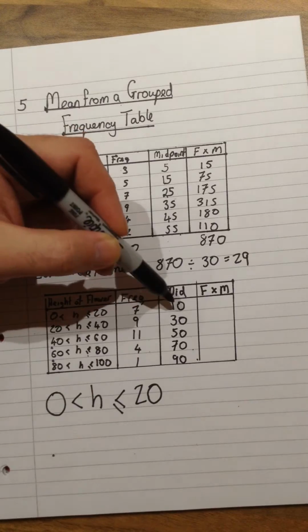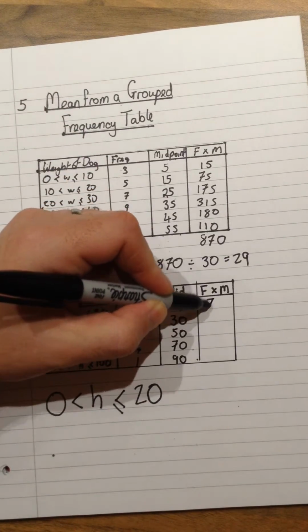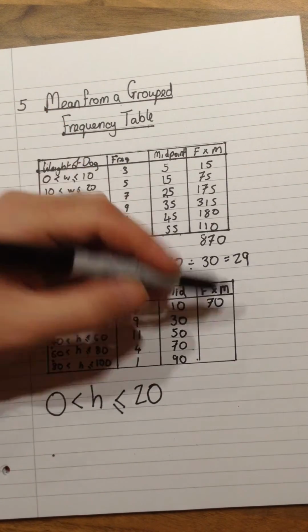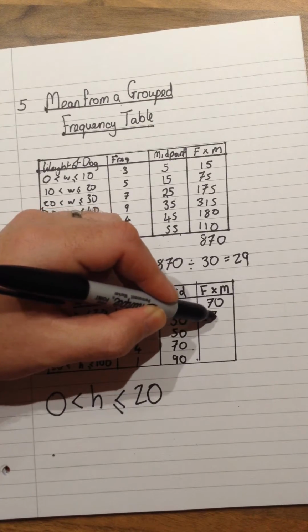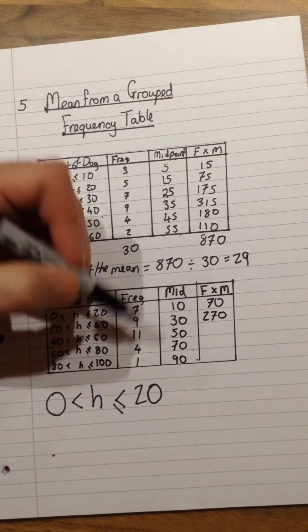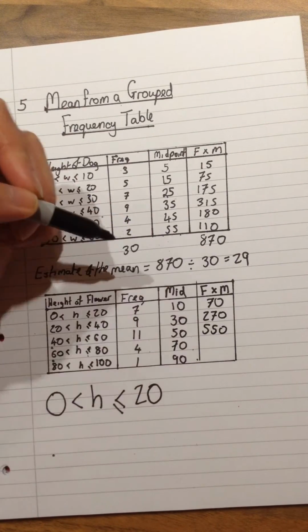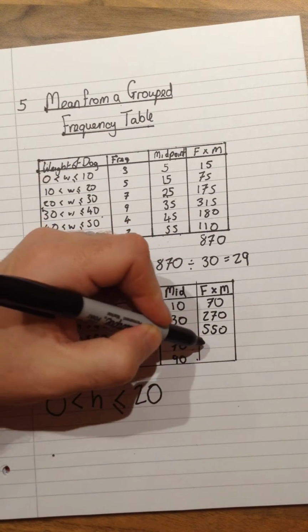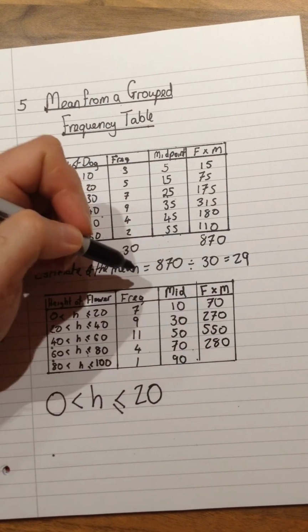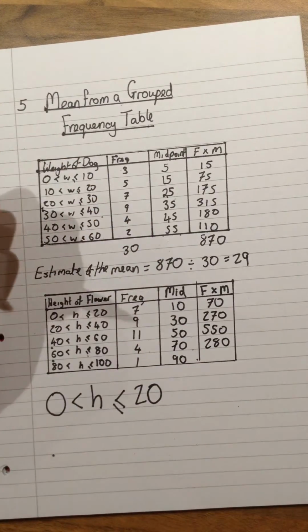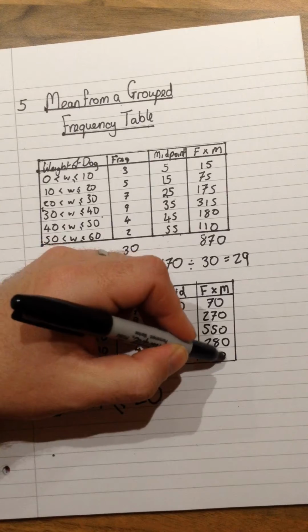So we've got 7 multiplied by 10 to give me 70. 9 times 30 is 270. 11 times 50 is 550. 4 times 70 is 280. And finally 1 times 90, nice and easy, 90.